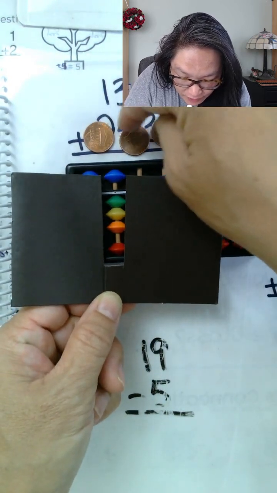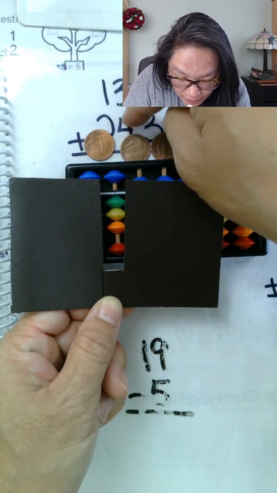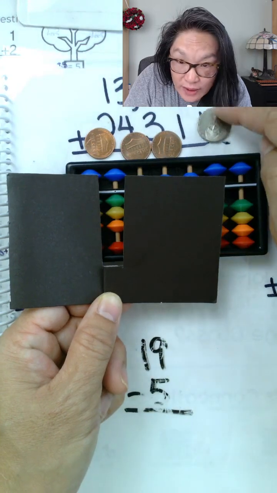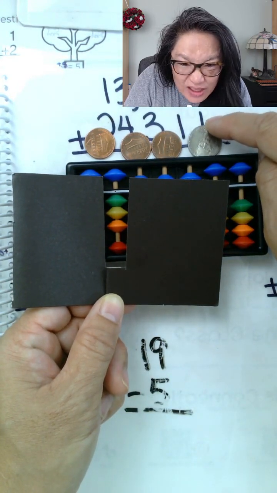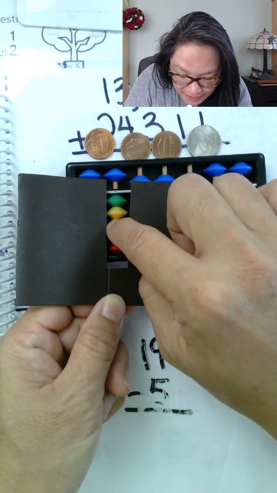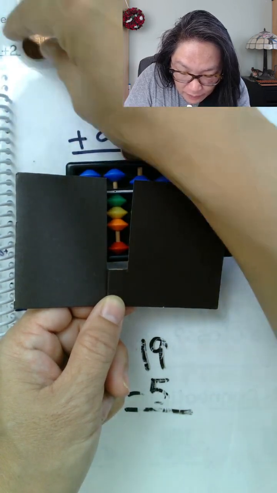Because I have 3. 1, 2, 3. I have 4. I need to add the 4. I'm looking at my add and I need to add the 4. To add the 4, I'm going to add the 5. Thank you, Tabitha. I'm going to add the 5, but that's too much because I need to add the 4. I need to take away the 1. I'm going to give back change.